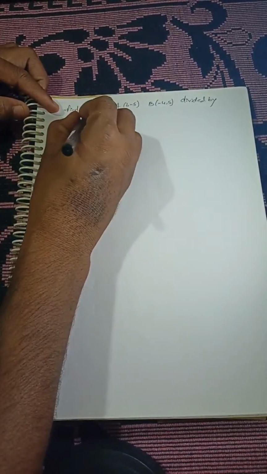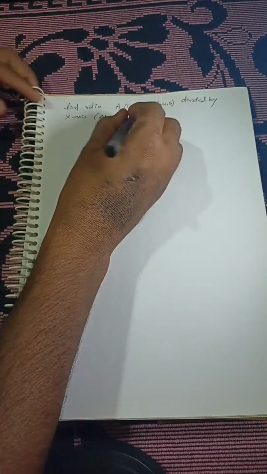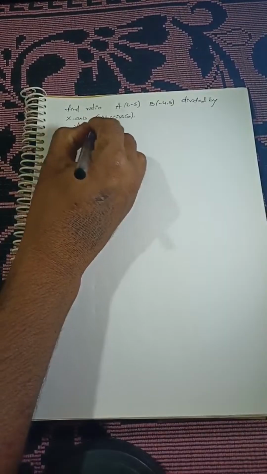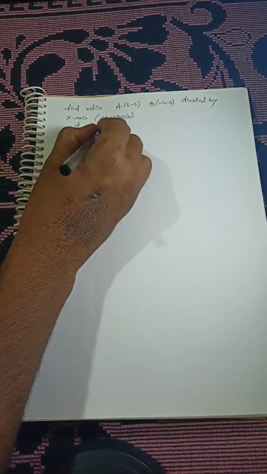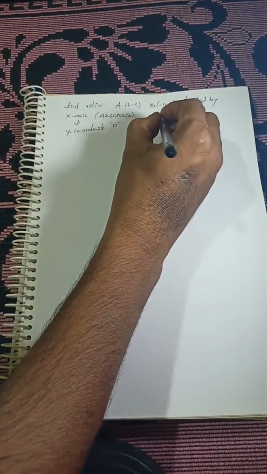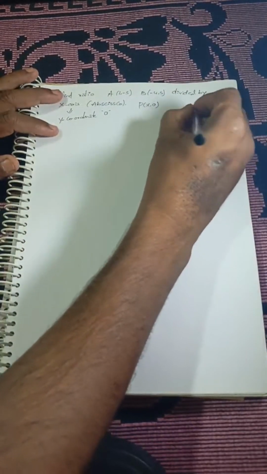Divided by the x-axis or abscissa axis, both are the same. X-axis is nothing but y coordinate will be 0. That means P point will become (x, 0). And sir, what about the ratio? Ratio will be the same. K:1 we are going to take.